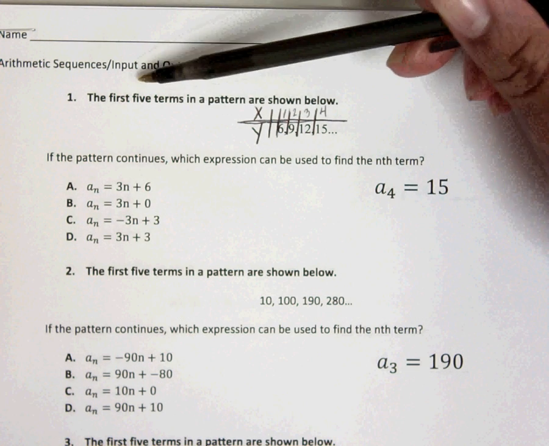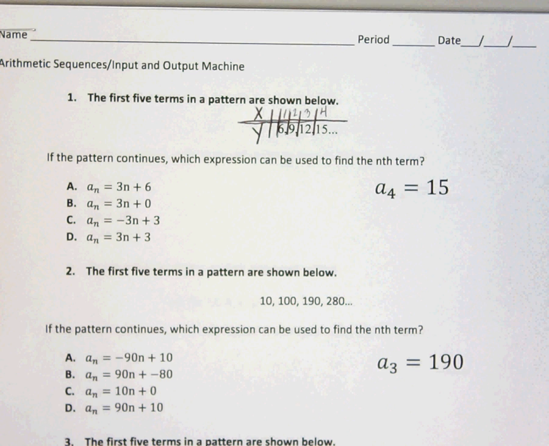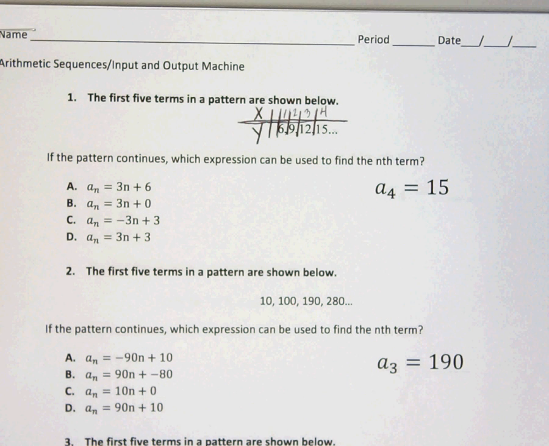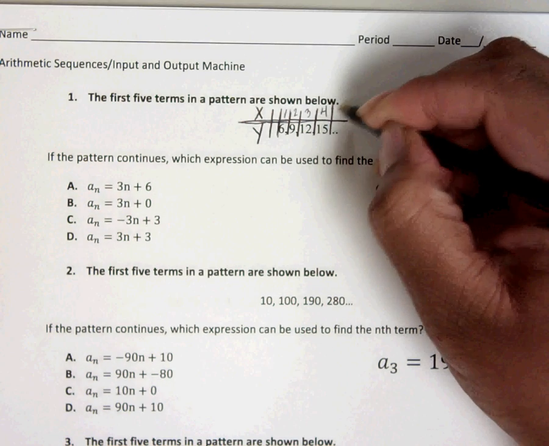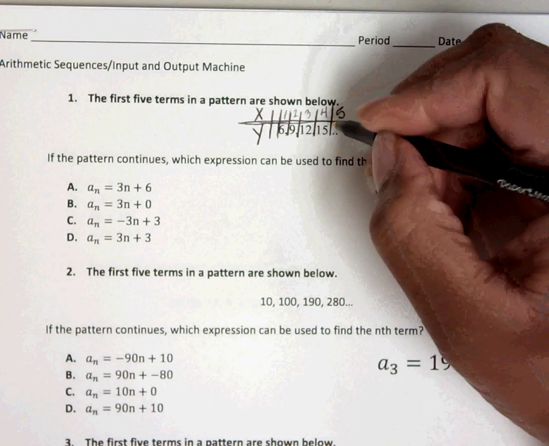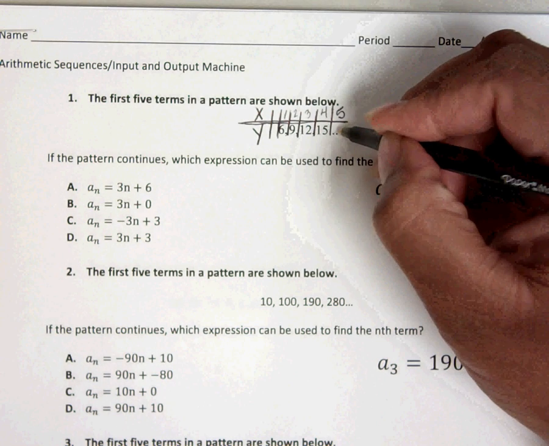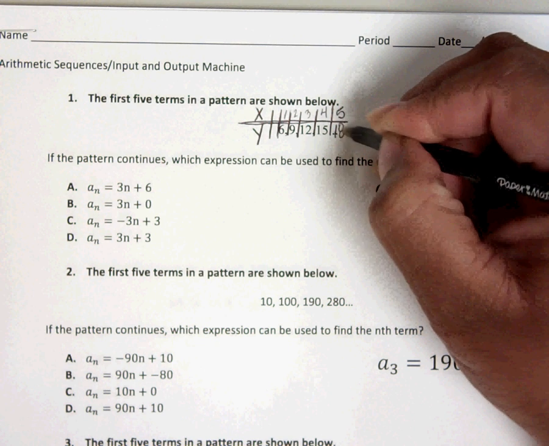Okay, and it said first 5, and I left off 1. I'm just now noticing that. So when you come to class, this will be fixed. But let me go ahead and add another number since it's not there, because I did say first 5 terms and I only provided you with 4. Can anybody guess what that 5th term is supposed to be? Good job, 18.